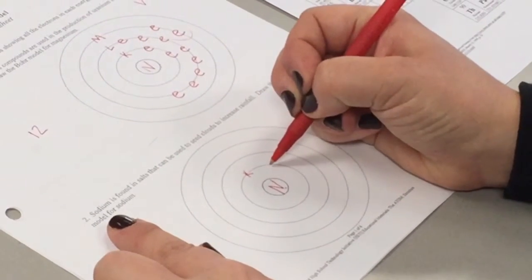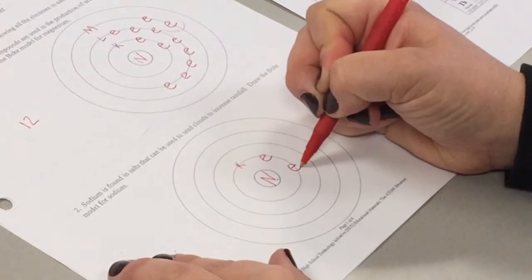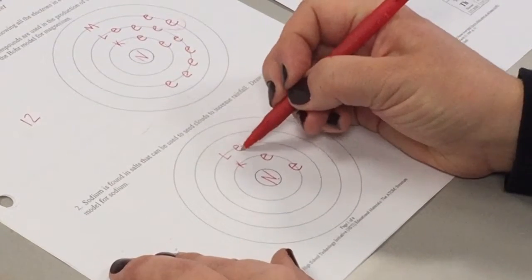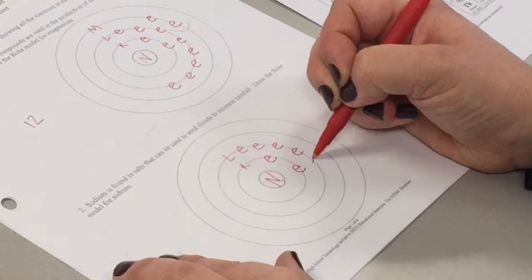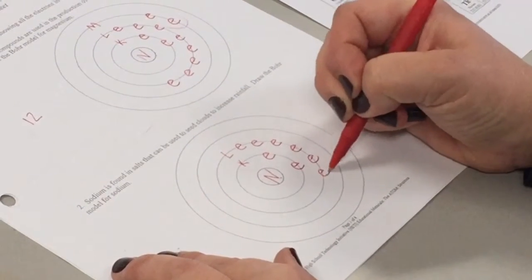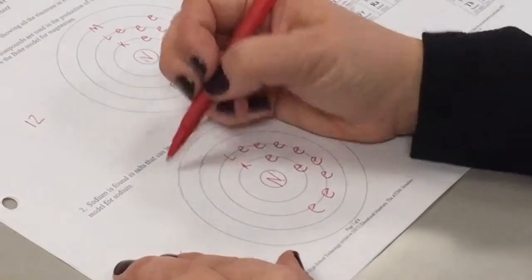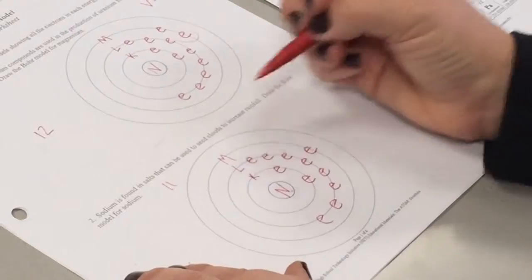Here's my K shell. How many electrons? Just 2 can fit in the K shell. Once I finish filling the K shell, I can go to the L shell. 8 electrons live in the L shell. 8 plus 2 is 10. Sodium has 11 electrons. I just need 1 more in the M shell.